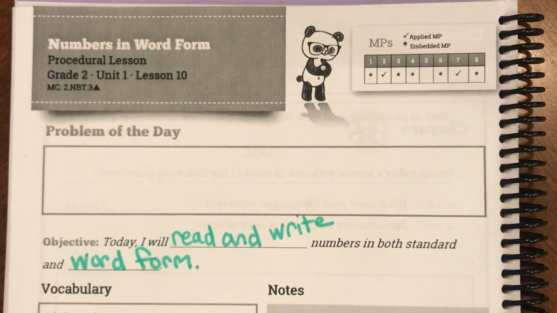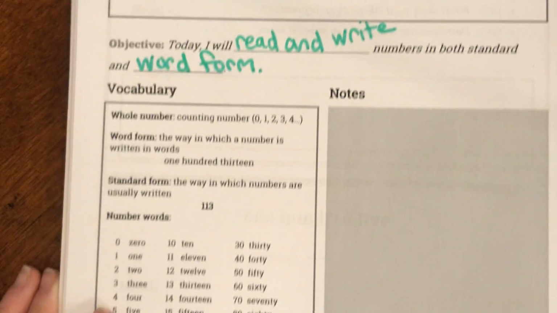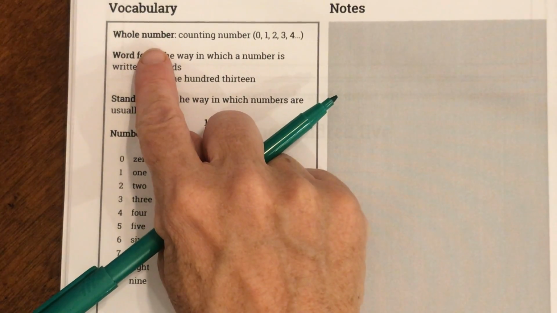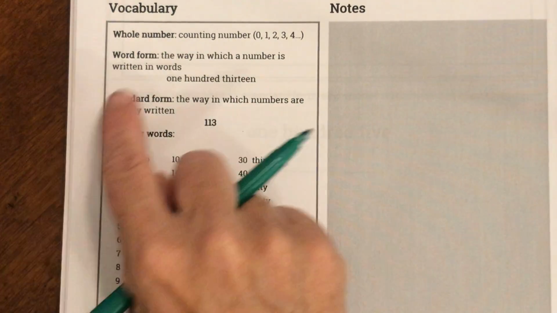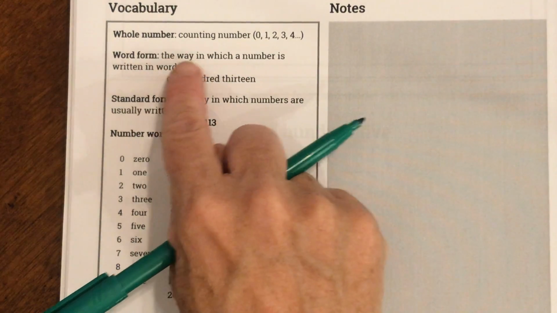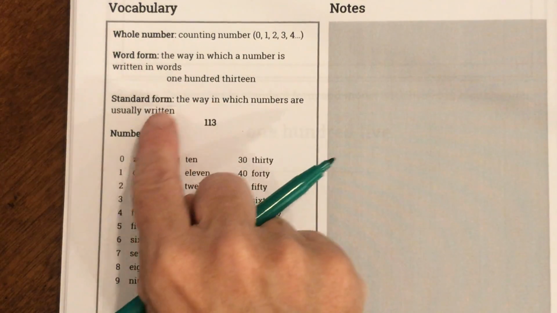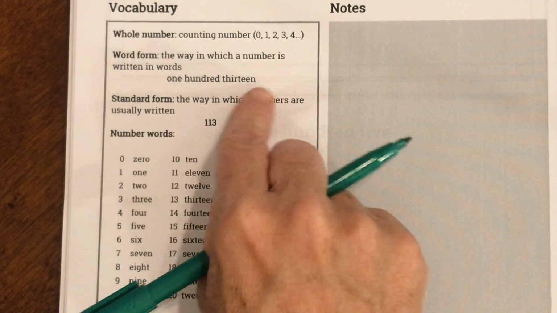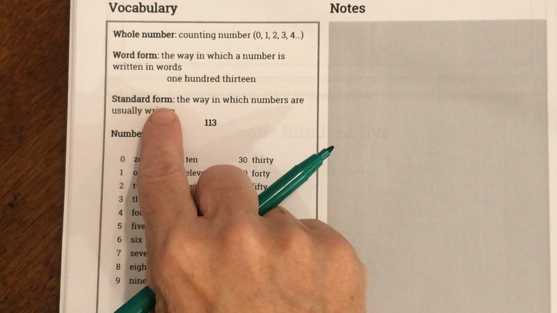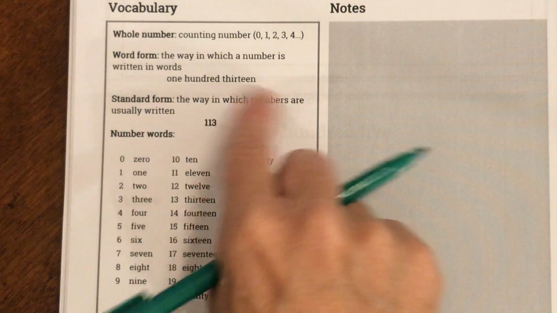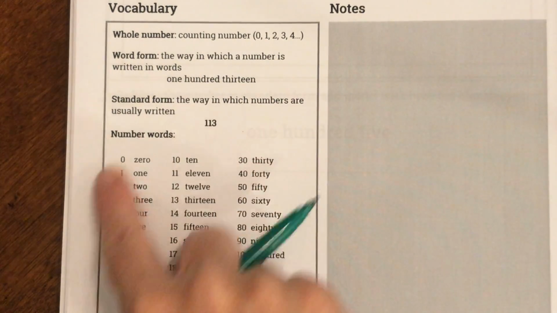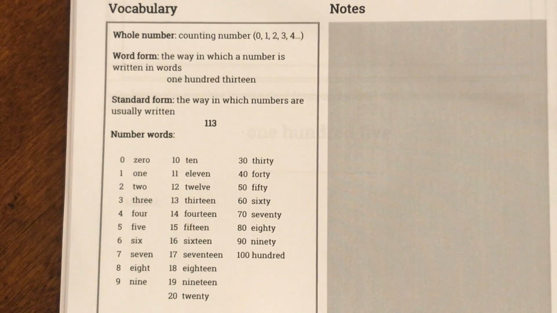And today we're going to see a lot of all those questions mixed up. So let's look at our vocabulary really quick. It reminds us what a whole number is, because all of our numbers are whole or counting numbers. Then we have word form, the way in which a number is written in words. So 113, it's when I write a number with words. We also have standard form, the way in which numbers are usually written, just with numbers. And then they give us these number words to help us with our spelling.